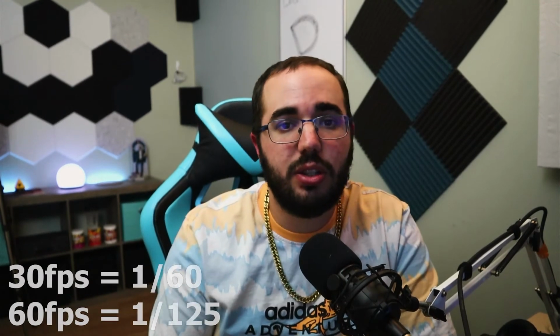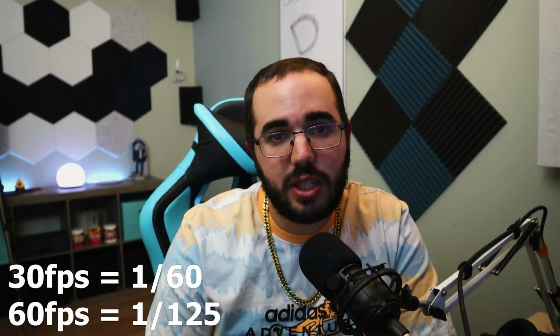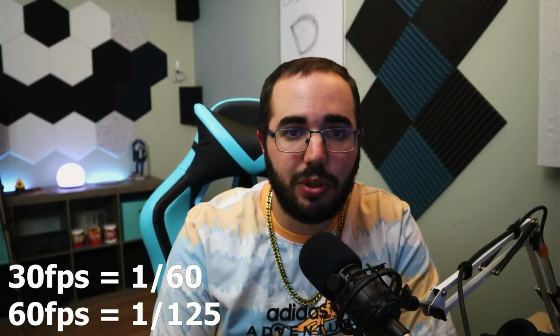First, we'll adjust our shutter speed and aperture. Shutter speed is the length of time that the camera shutter is open, exposing light to the sensor. You want to set your shutter speed typically to 2 times your target FPS. So in the case of 30 FPS, you'll want to set it to 1 over 60. And in 60 FPS, you'll want to set it to 1 over 125.